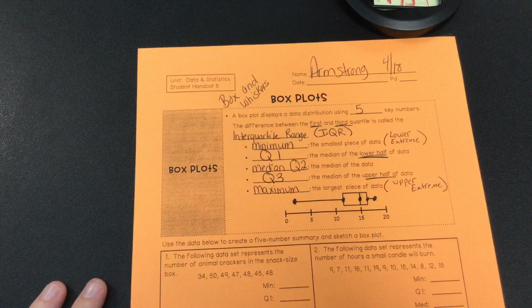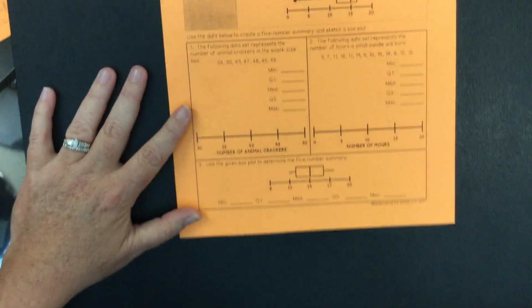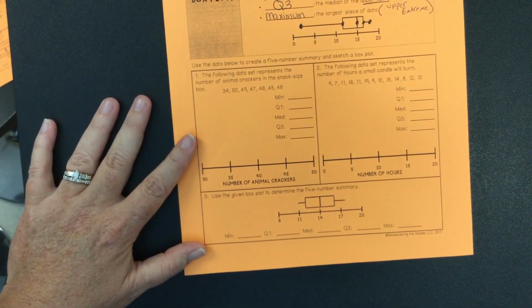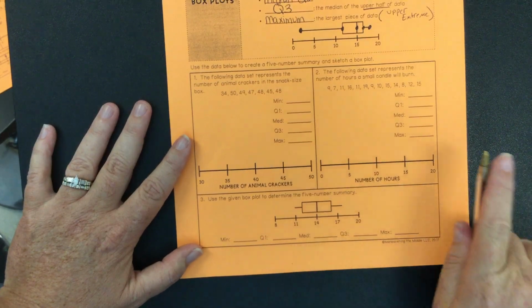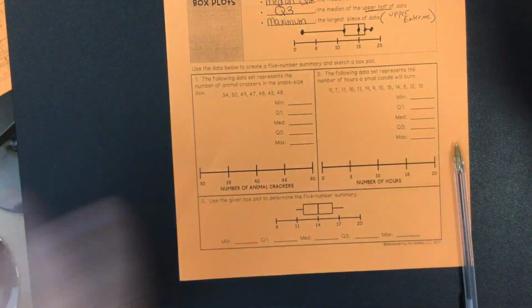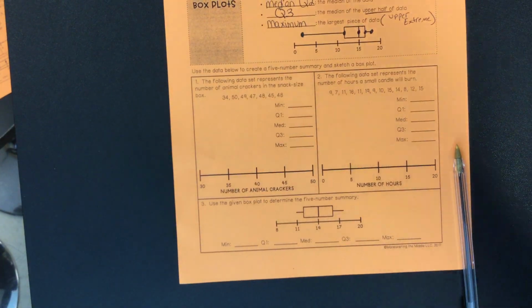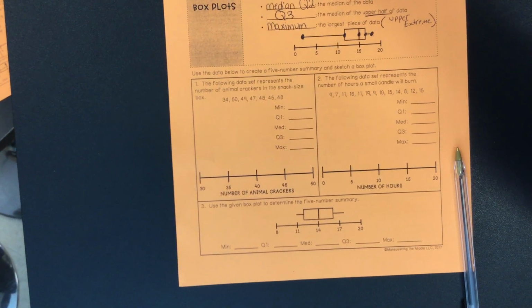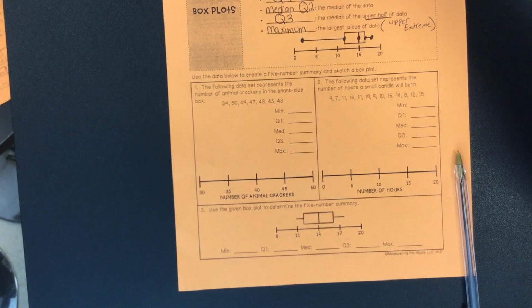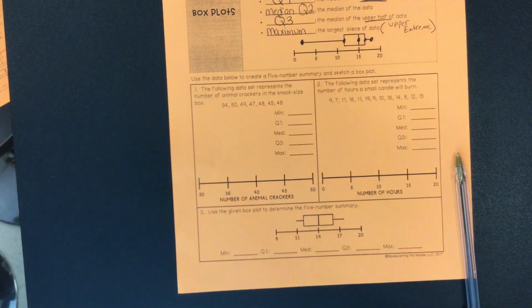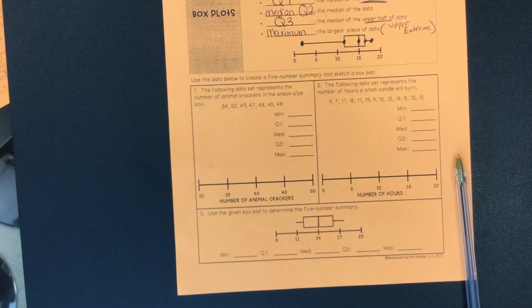All right, so let's look at some examples. What is the very first thing that I need to do with a set of data before I can even think about finding my minimum, my maximum, my Q1, Q2, my median, all of that fun stuff? What's the first thing that I need to do?